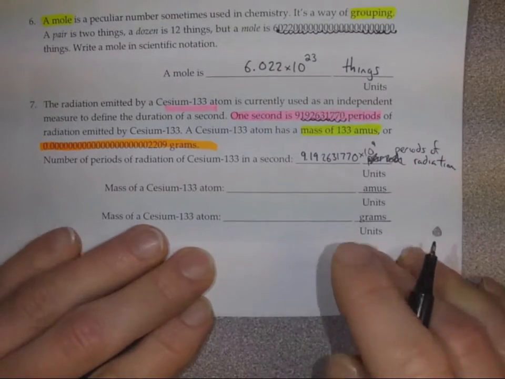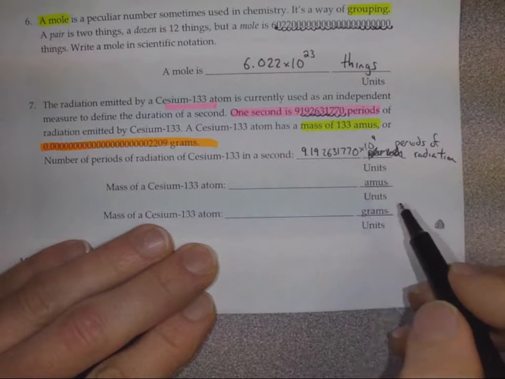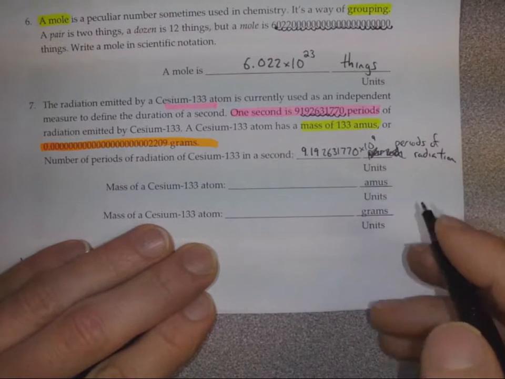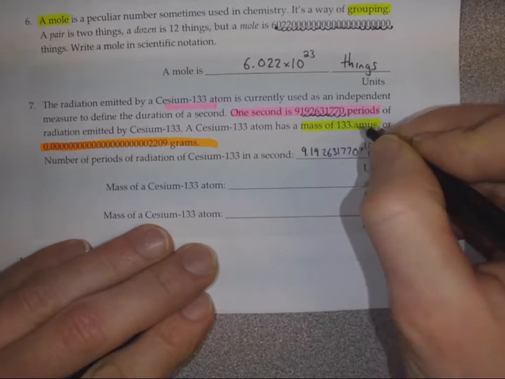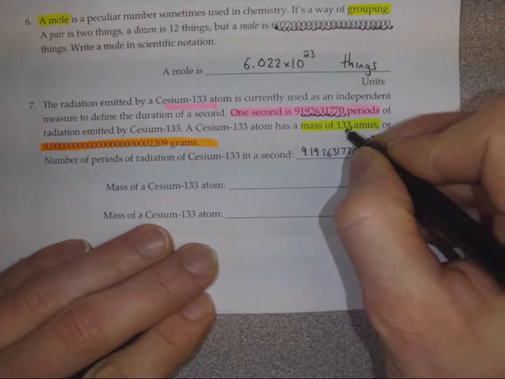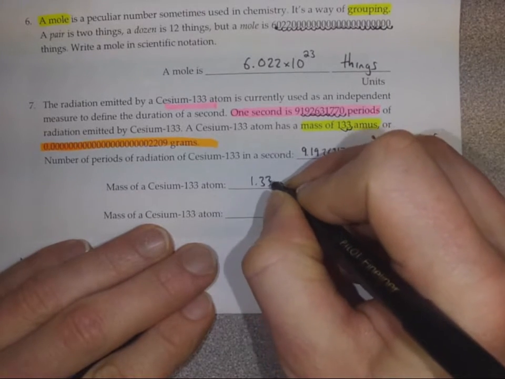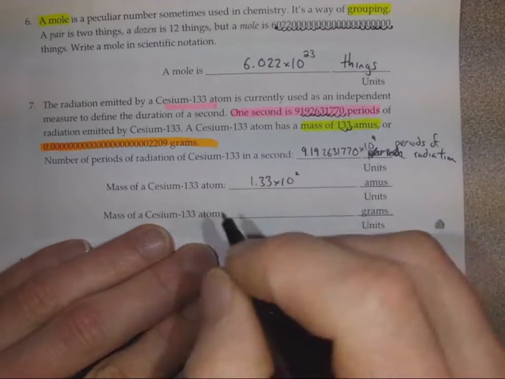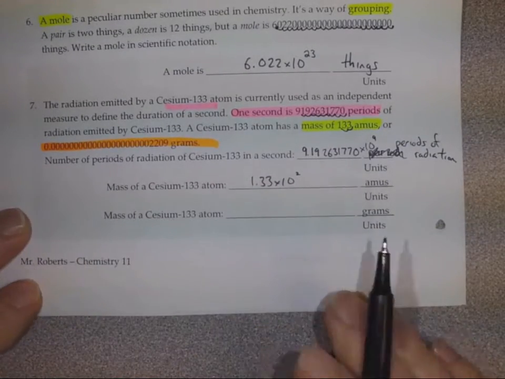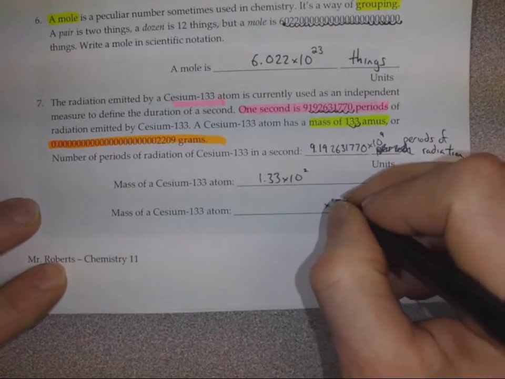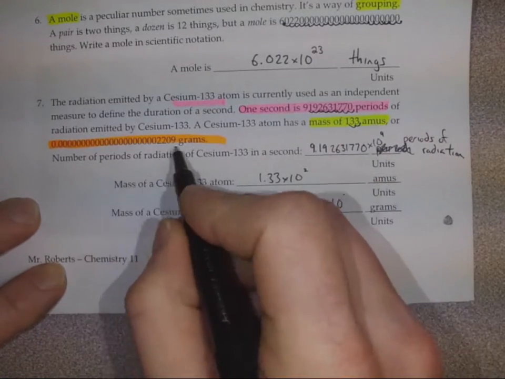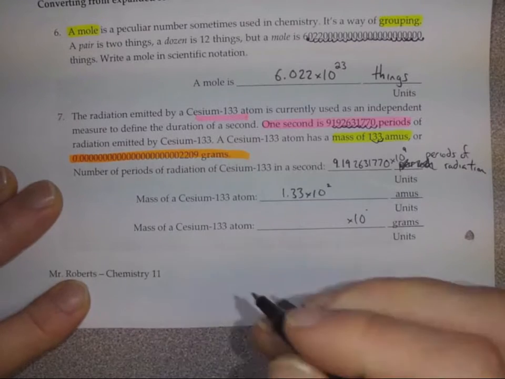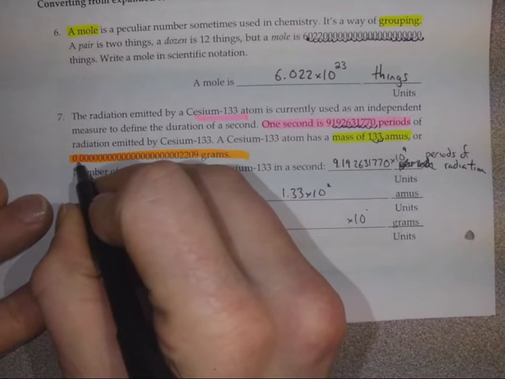Okay. Mass of a cesium atom is 133 AMUs, and it's also some number of grams. We'll start with the AMUs first. Decimal there. We'll move it once, twice. That's 1.33 times 10 to the power of once, twice, AMUs, but it's a very weird, different number of grams. And it's going to be times 10 to the negative value here, because it's a very small value, smaller than 1. Smaller than 0, more importantly.